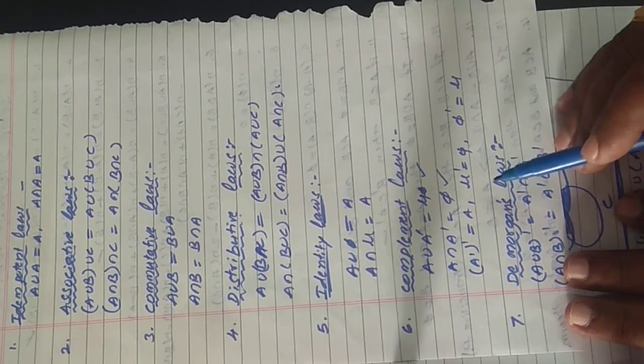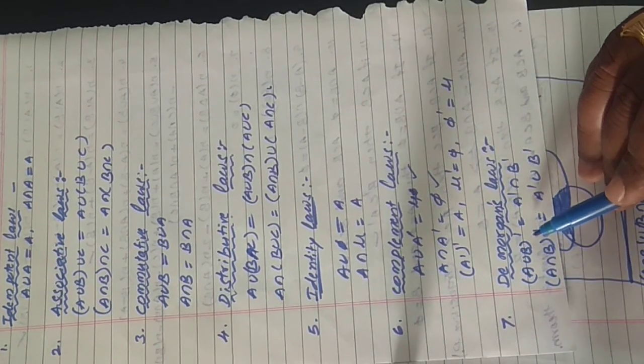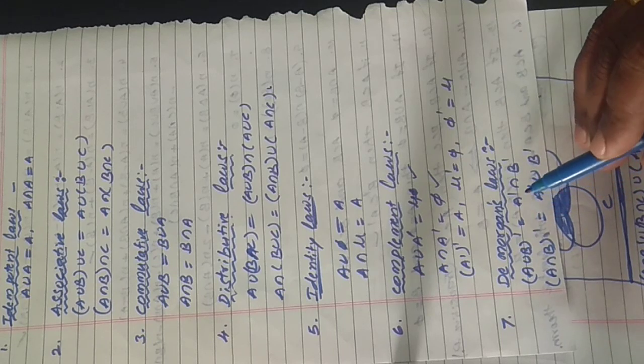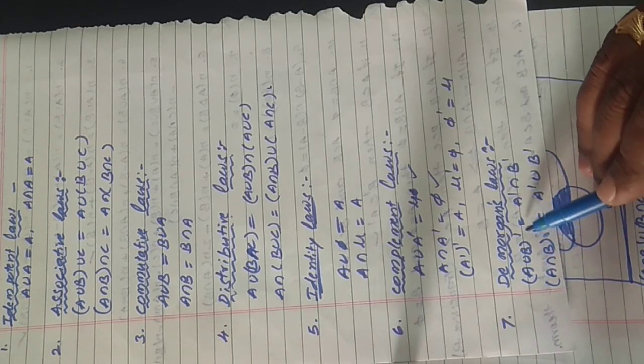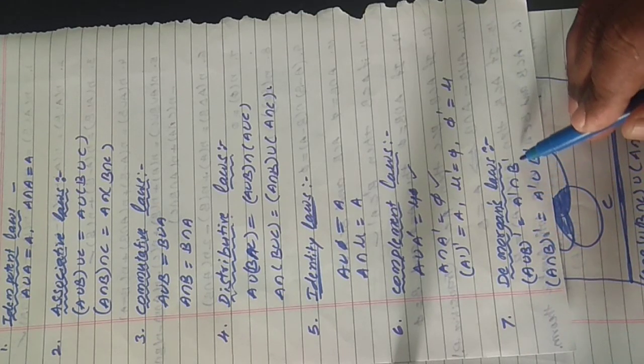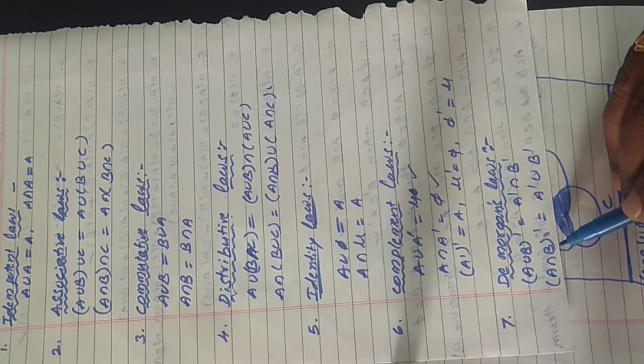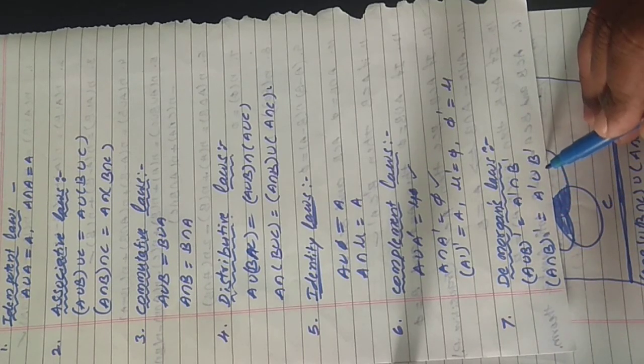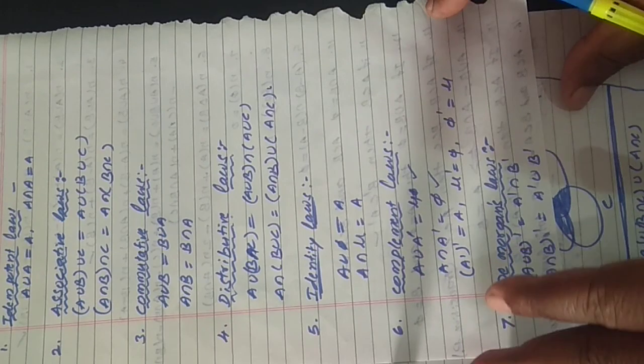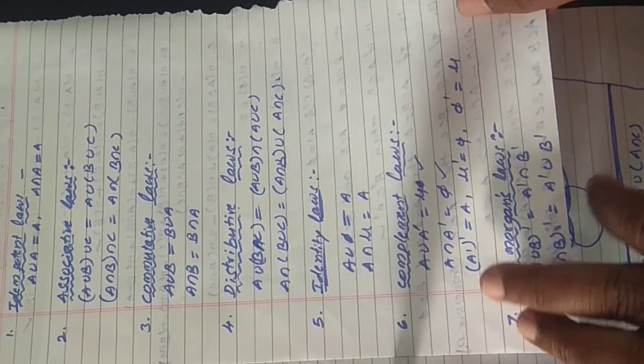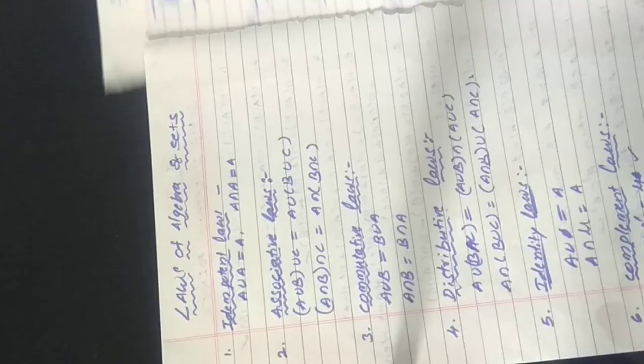De Morgan laws, that is, A union B whole dash is equal to A dash intersection B dash. A intersection B whole dash is equal to A dash union B dash. These are the laws of algebra of sets, the laws in algebra of sets.